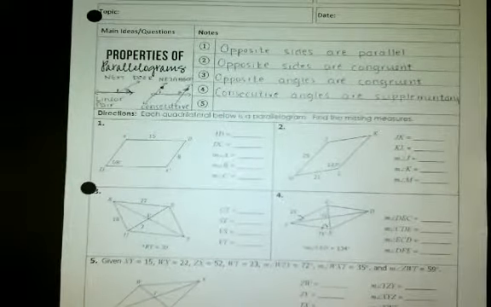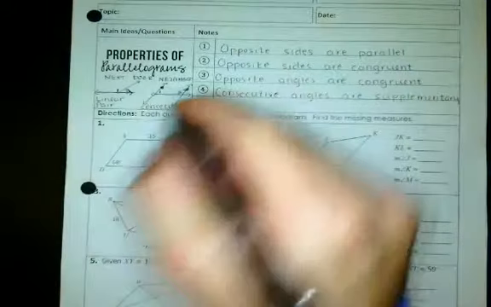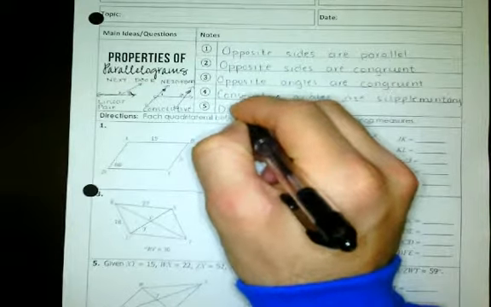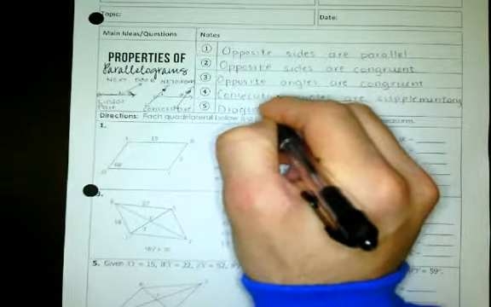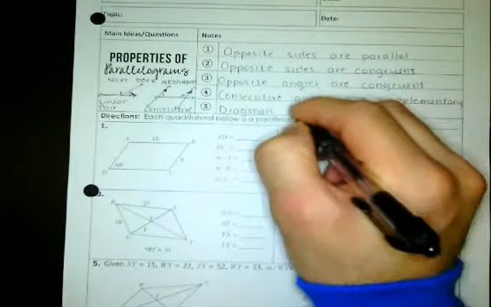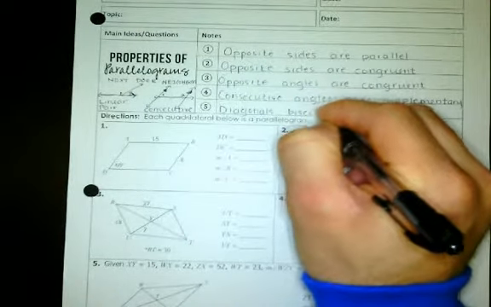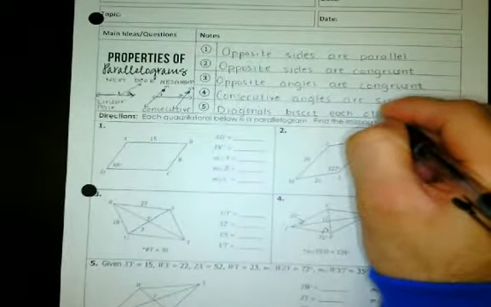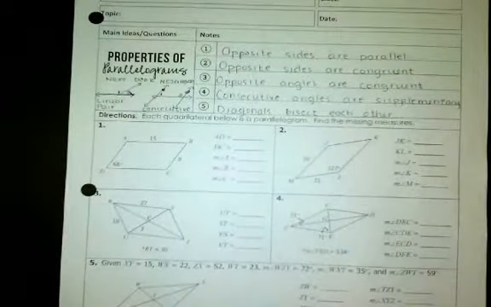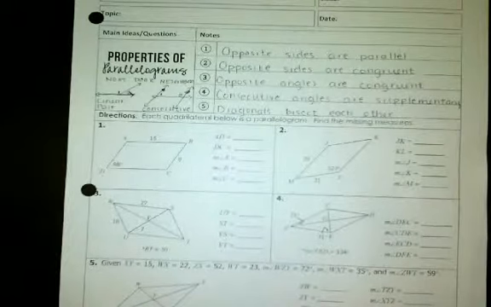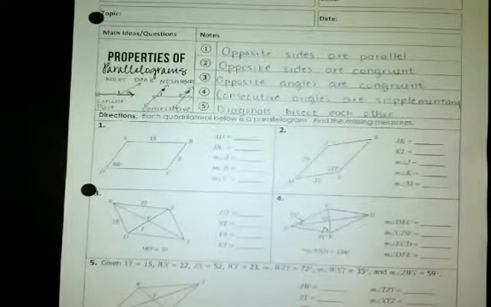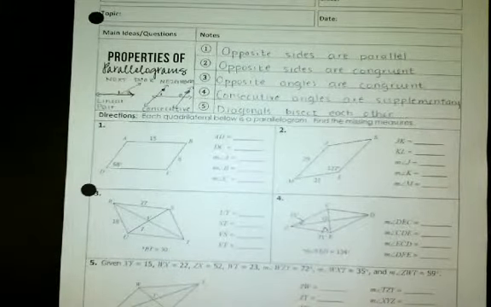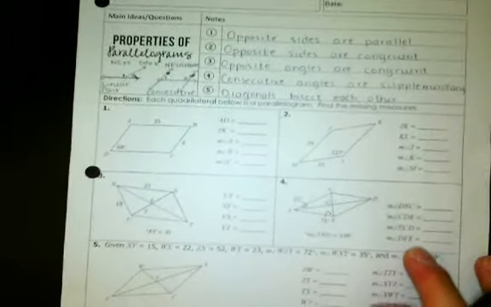Last property of parallelograms, number 5, diagonals bisect each other. Remember, bisect deals with angles, so if diagonals are bisecting, that means that the angle is split into 2 equal parts. Okay, so let's go ahead and take a look at a few examples.